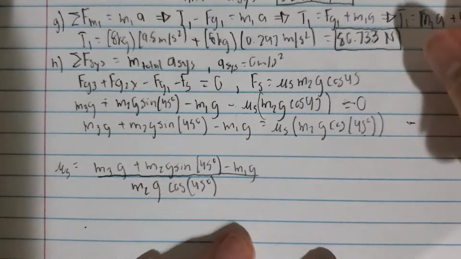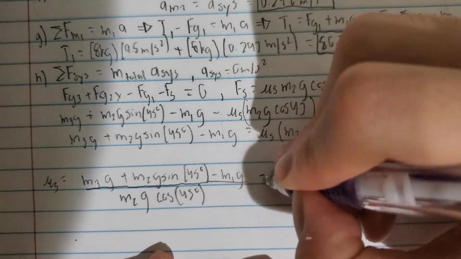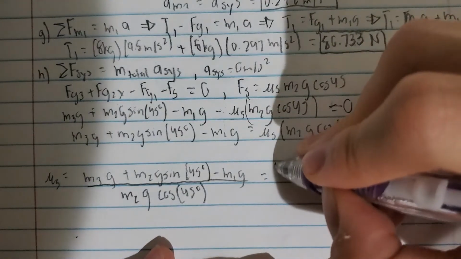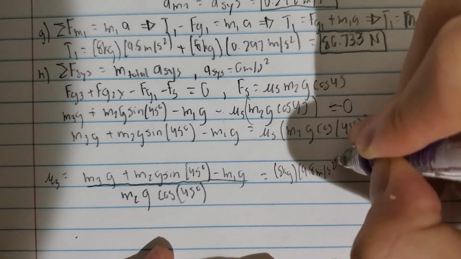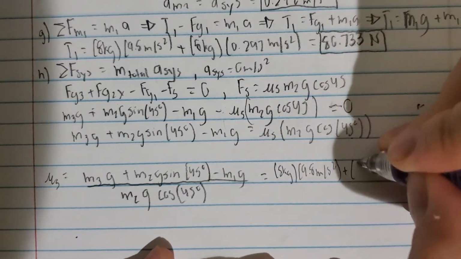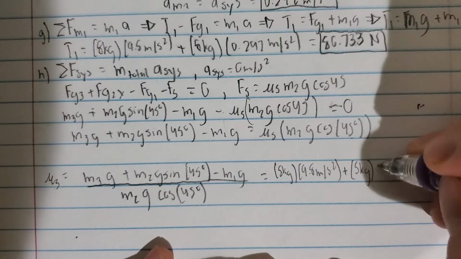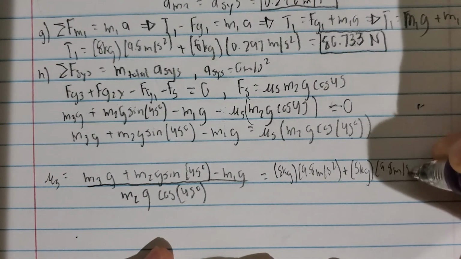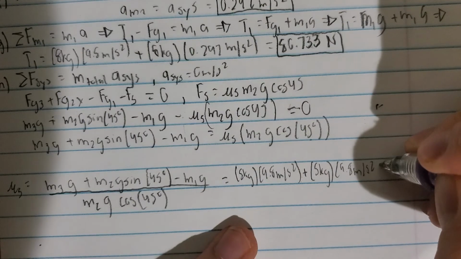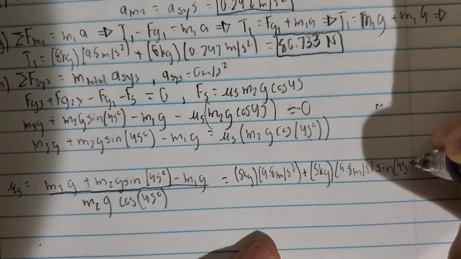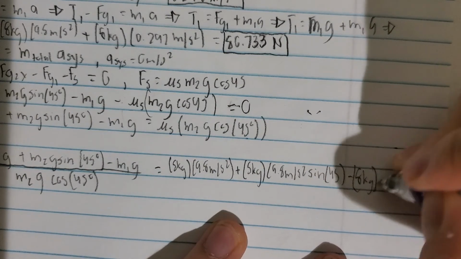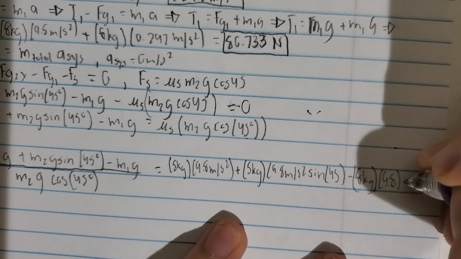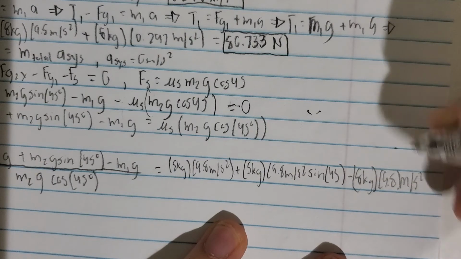Now I'm going to plug in all the numbers for the variables. M3 is 5 kilograms, G is 9.8 meters per second squared. M2 is 5 kilograms as well, G is 9.8 meters per second squared. Sine of 45 minus M1, which is 8 kilograms, and G is 9.8 meters per second squared.